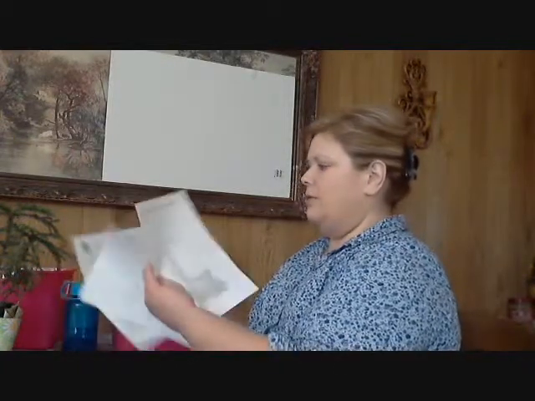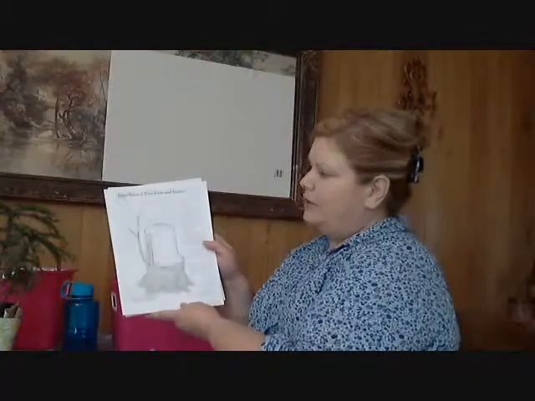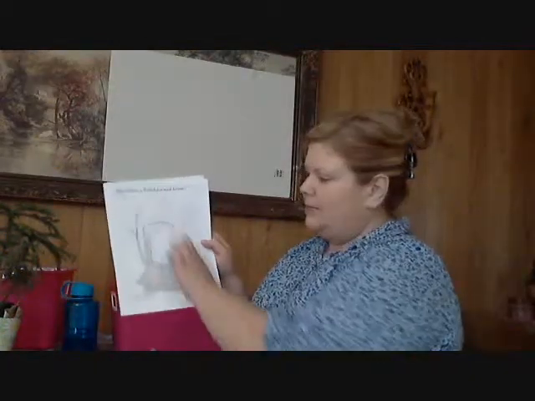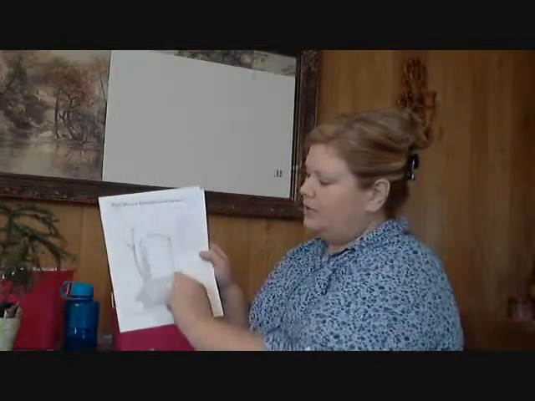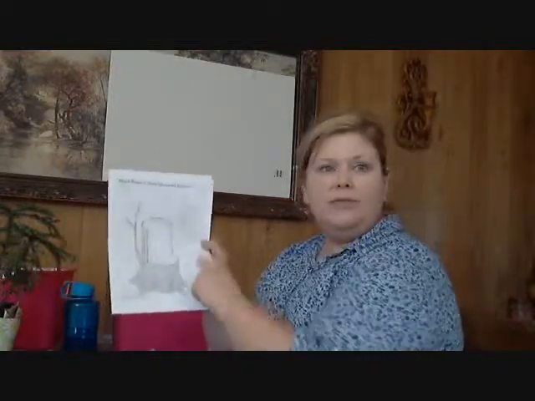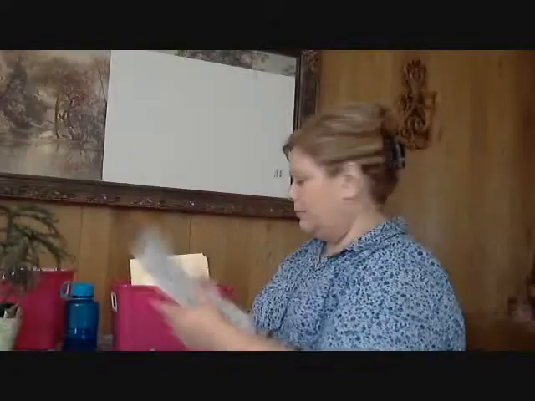Along with the worksheets, there are some informational sheets. Here is How Does a Tree Live and Grow? There's a picture of a tree stump, and the different parts of the tree stump are labeled along with information about how trees grow.